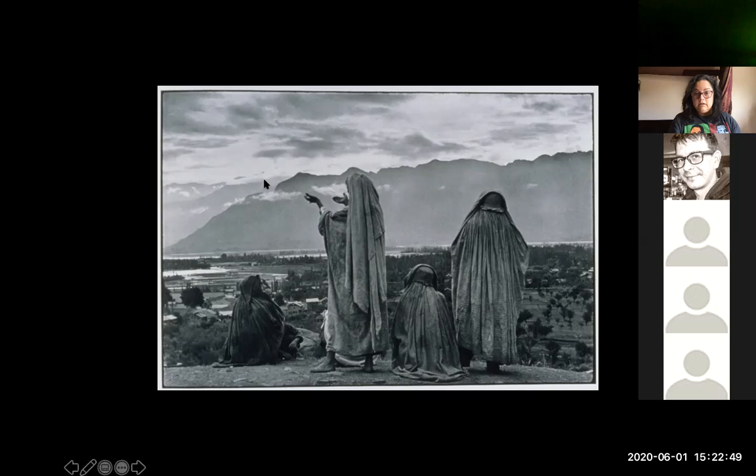The great depth of field shows us what they are experiencing, this valley in front of them, the beautiful hills and clouds beyond. So Cartier-Bresson made a conscious choice as to how much of the frame he wanted in focus.